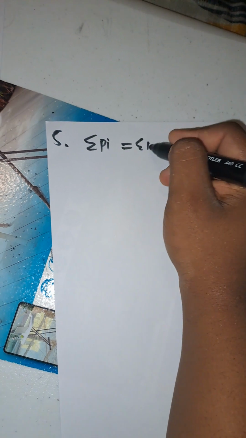Okay, let me check what number 5 is. Oh, it is when an object falls vertically onto another object that is moving horizontally below it. So how is it gonna be? Remember, the object fell on another object vertically, which means going from up to down. So this is how you're gonna write it. EPI is equals to EPF.